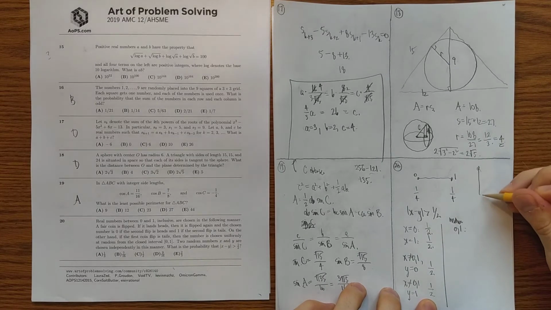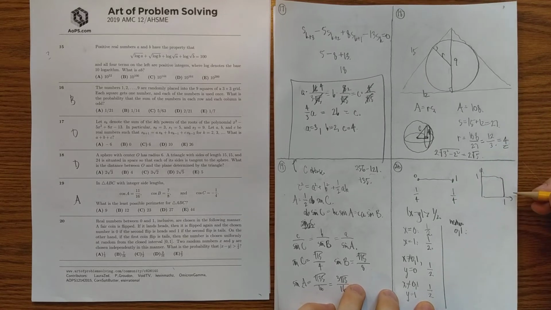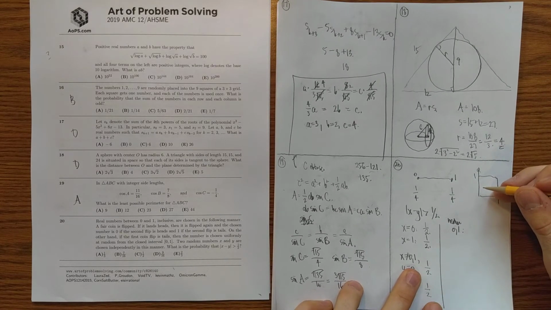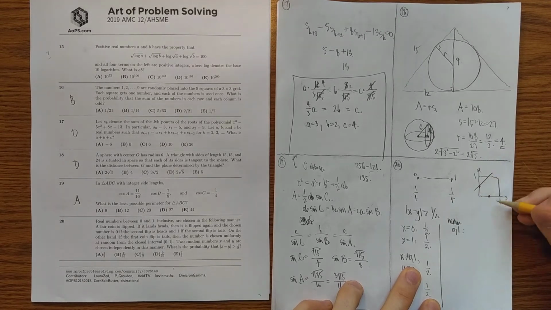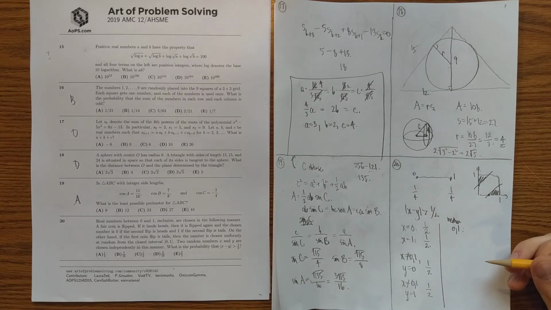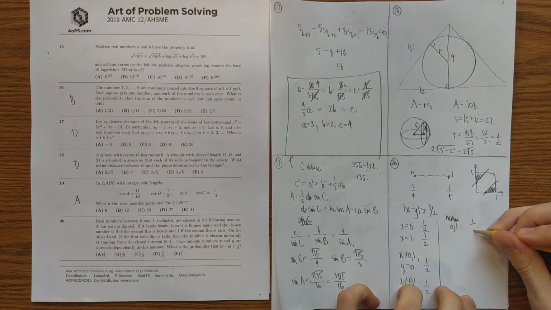Then we have this picture. We're choosing like a random point in the square. We want to know what's the probability the difference is greater than 1/2, so we have these regions, okay, which is 1/4 of the square.